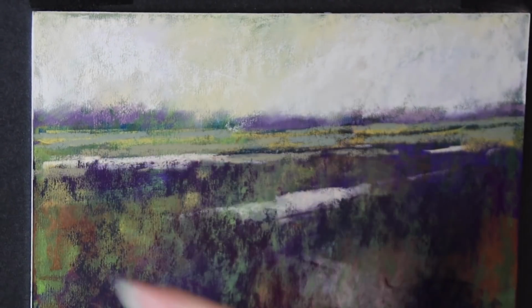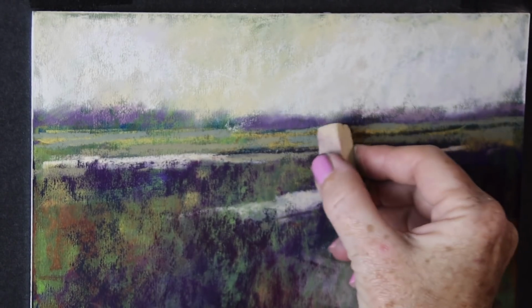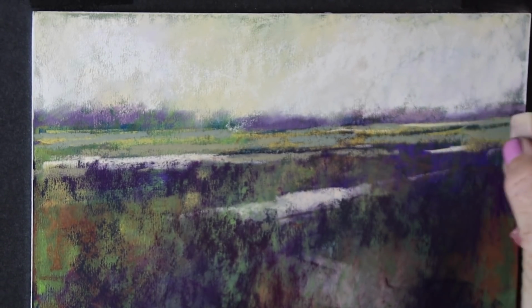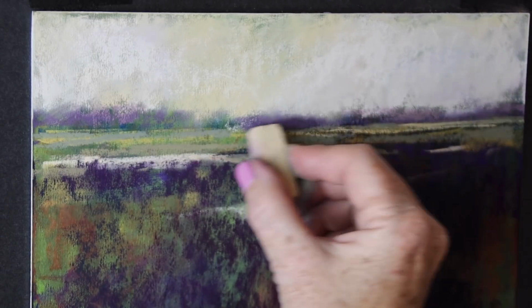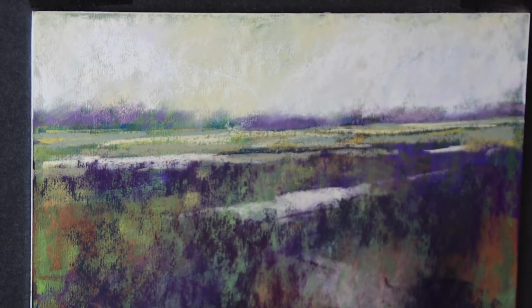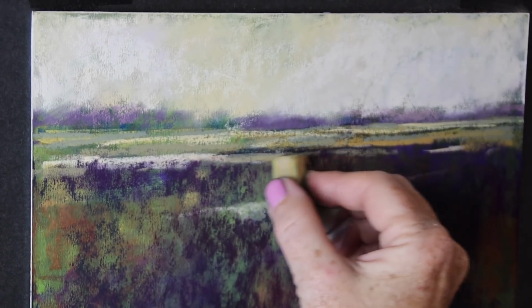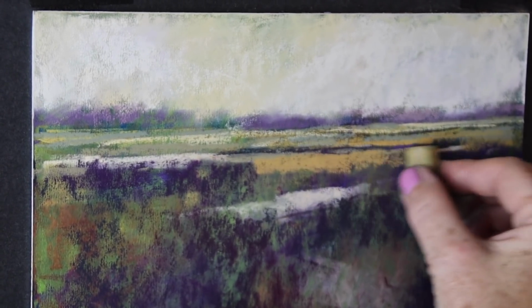And notice what I'm doing is I'm using horizontal marks, and I'm going to add in a pale yellow. I'm trying to keep the horizontal bands close together in this part of the painting. And then as I come forward, I can make them a little bit wider.